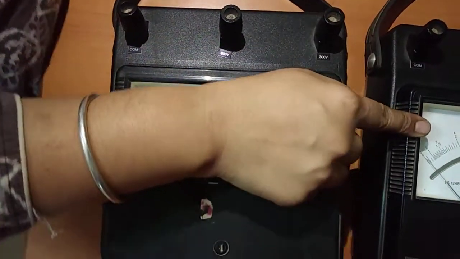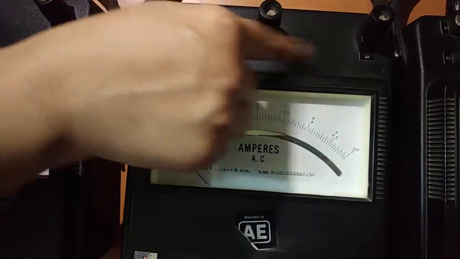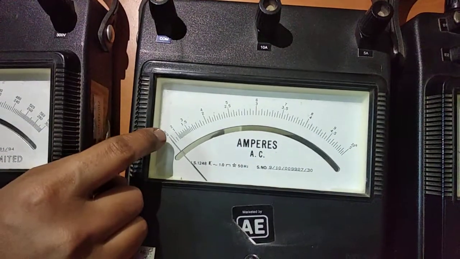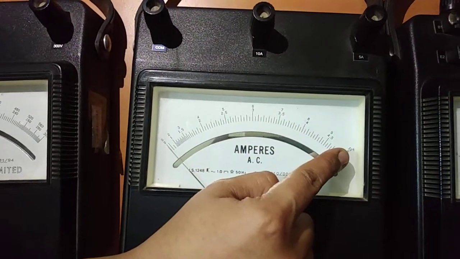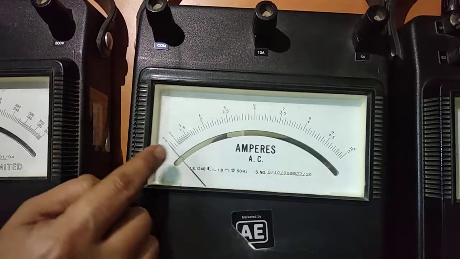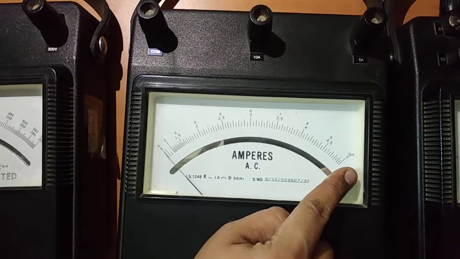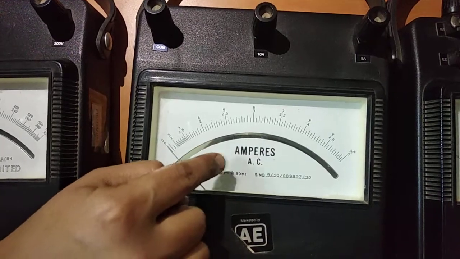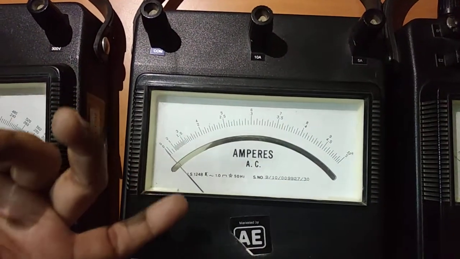Now let us go to the analog ammeter. In the analog ammeter, common, 10 amperes and 5 amperes. So here you can see in the display scale, you have 0 to 5 amperes in the lower arc for reading, and you have 0 to 10 amps in the upper arc for reading. So this can be utilized for both the ratings depending on the need of the circuit.